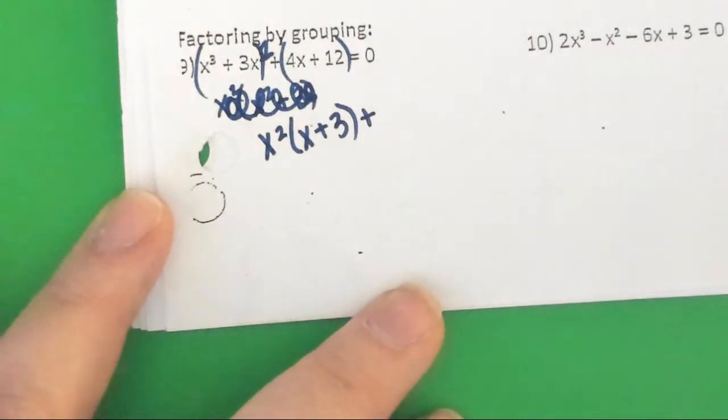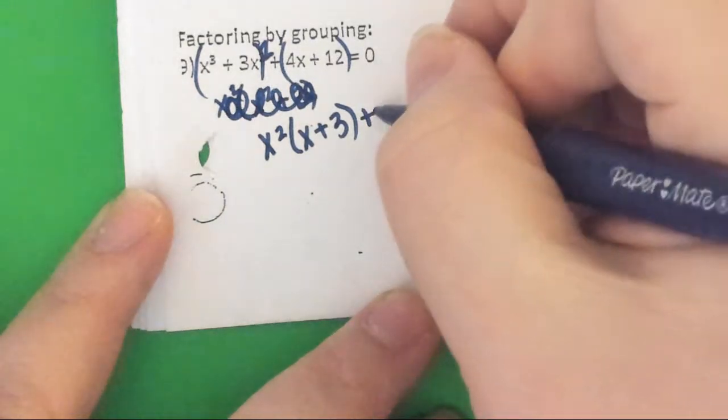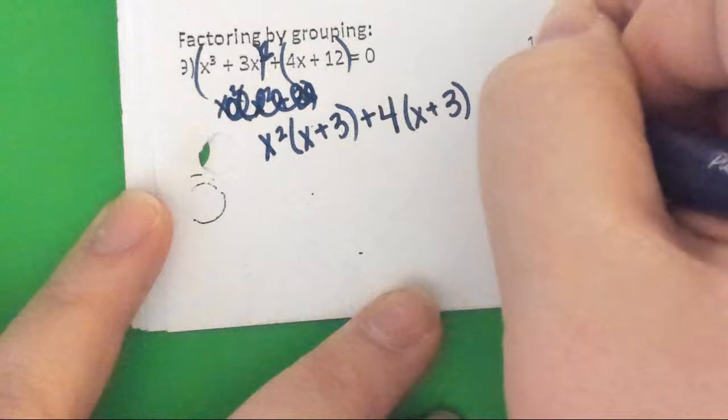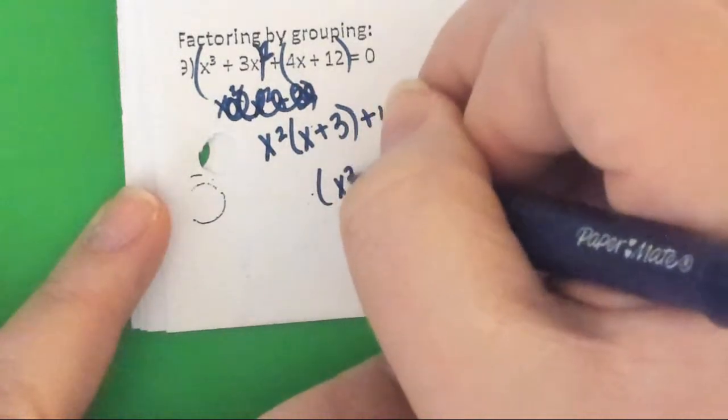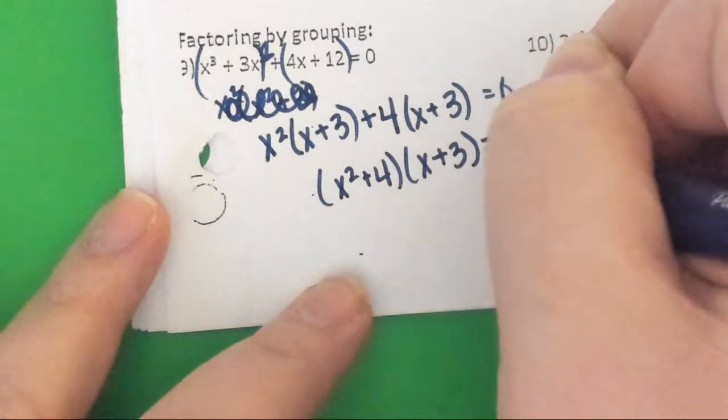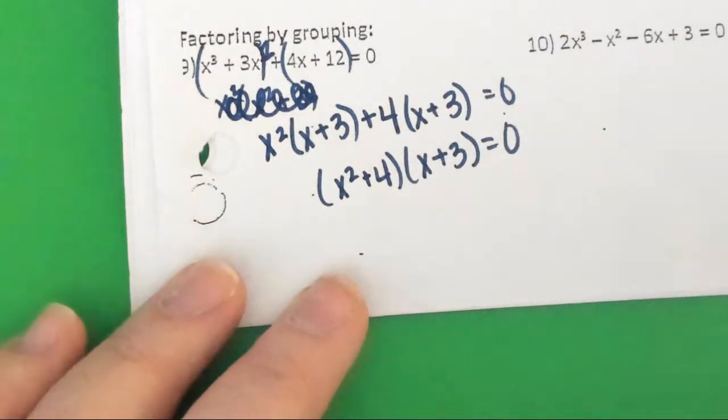What can I pull out of the second group? I'm going to pull out a 4, and I'm left with an x plus 3. And now I'm happy because my groups match. So I've got x squared plus 4 and x plus 3. Yay, my groups matched.